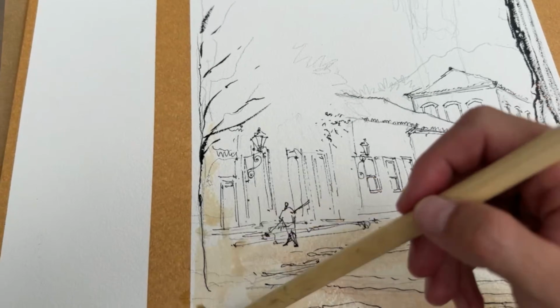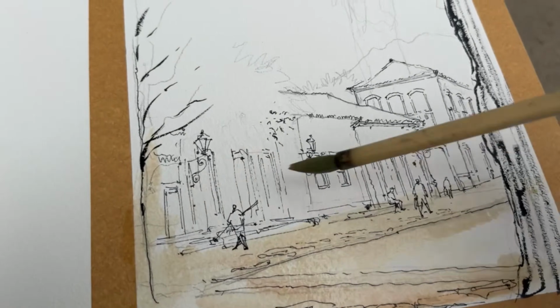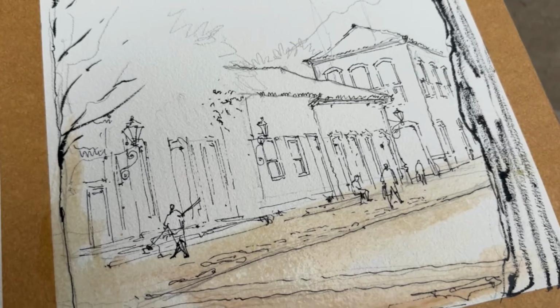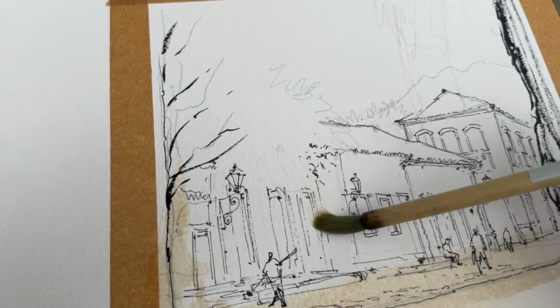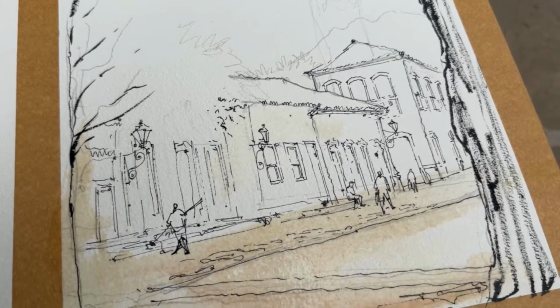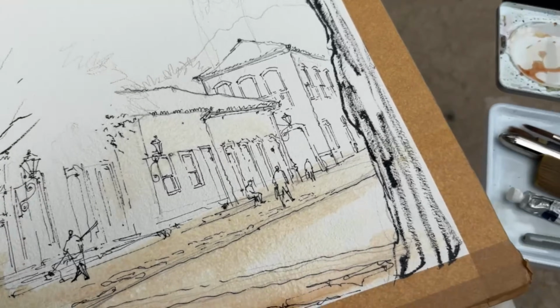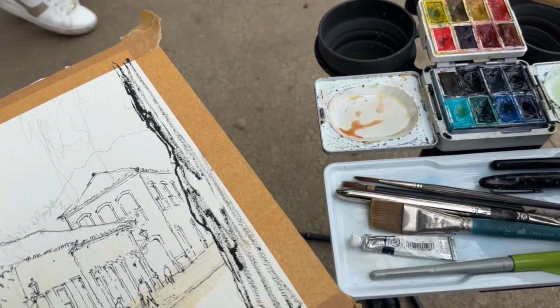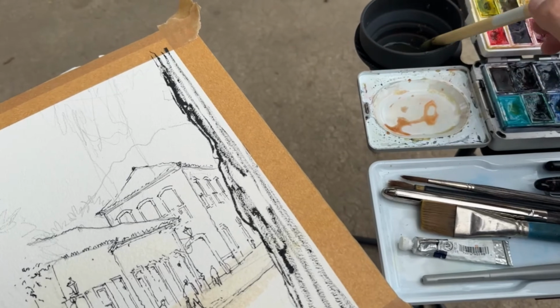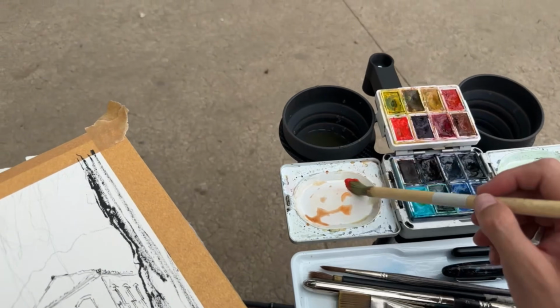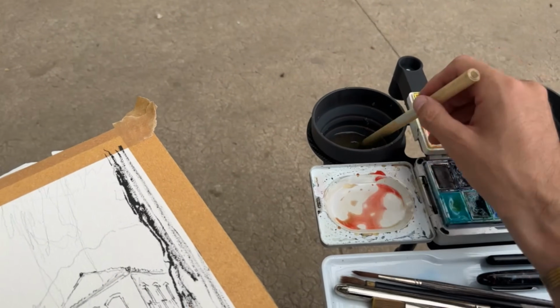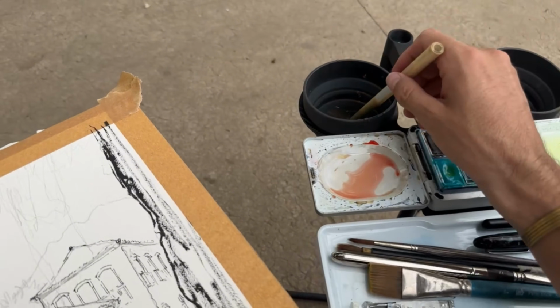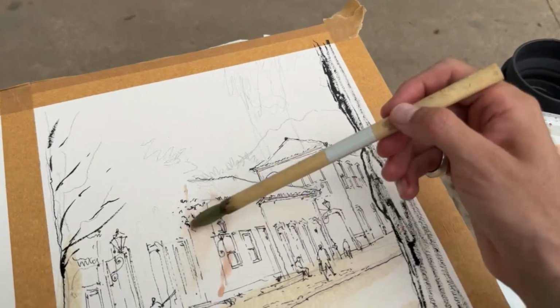Now the building is not white. It's not yellow either, so I'm gonna add potentially a touch of this orange, a touch of my Rubine Scarlet Pink, just very light, because we're gonna add some shade on it later.